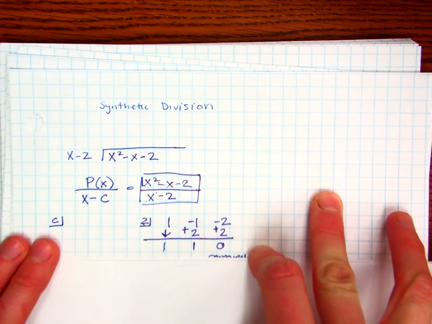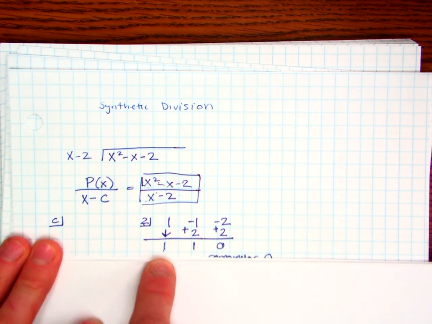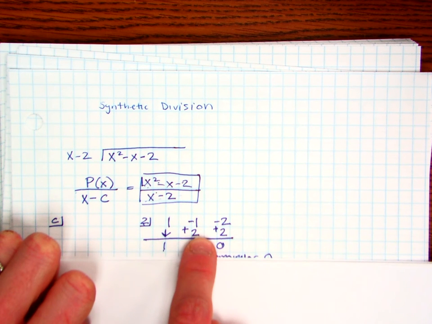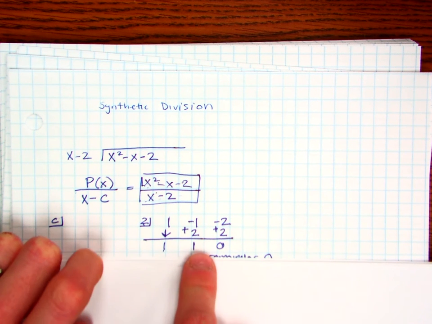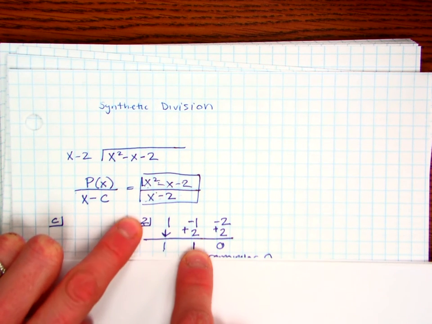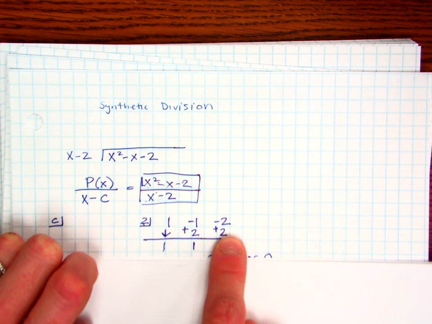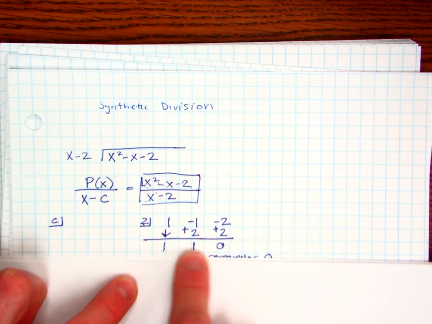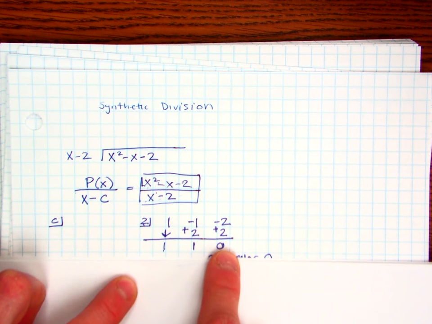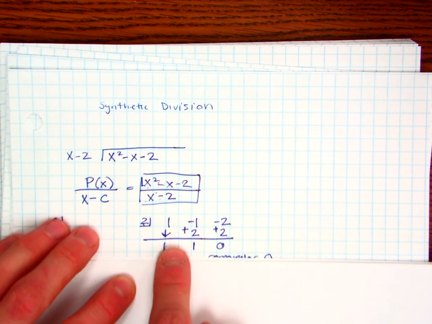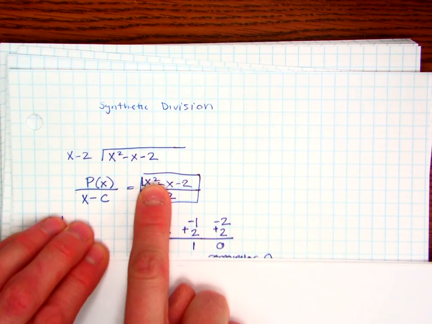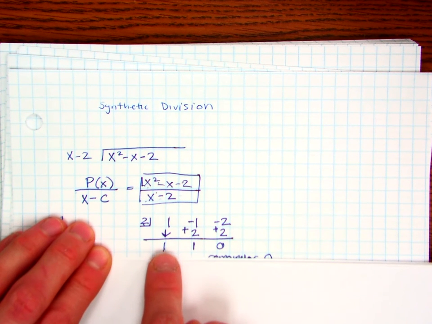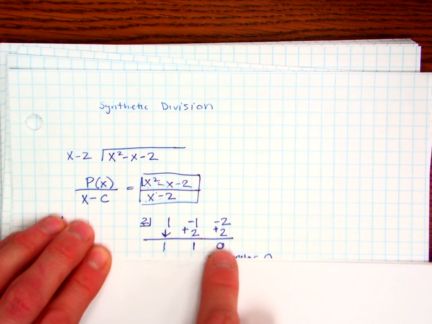So you write the coefficients 1, negative 1, negative 2 in a row. And then the process goes like this. You bring the first number down, then you multiply these two numbers, put it here, then add, then multiply 1 times 2, put that number here, and then add. So the two numbers that are left to the left of your remainder are the coefficients of your quotient. If we started with an x squared term, then this is going to be x to the first. So this is 1x to the first plus 1 with a remainder of 0.